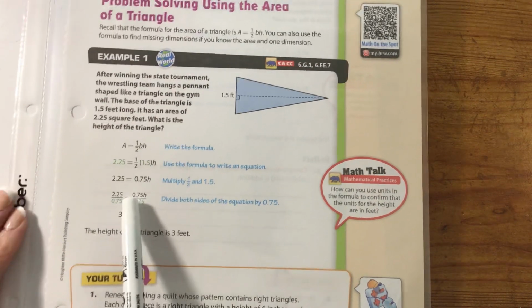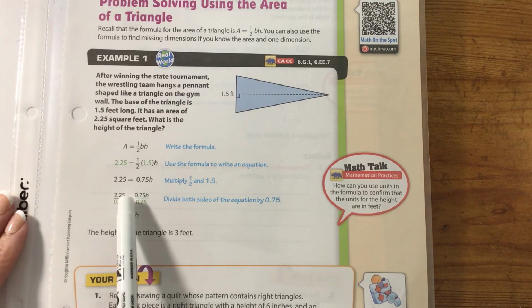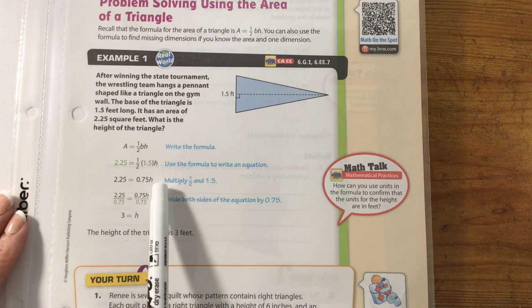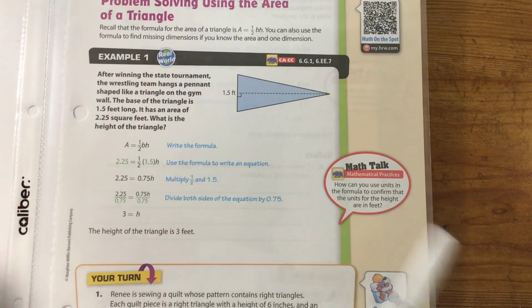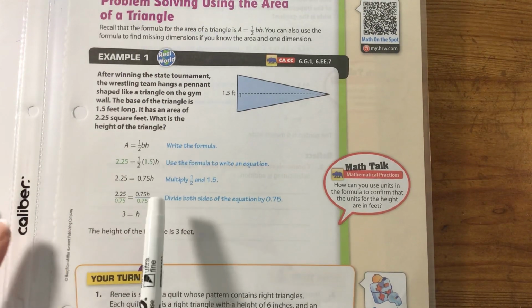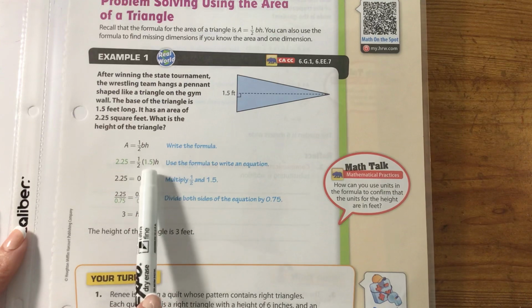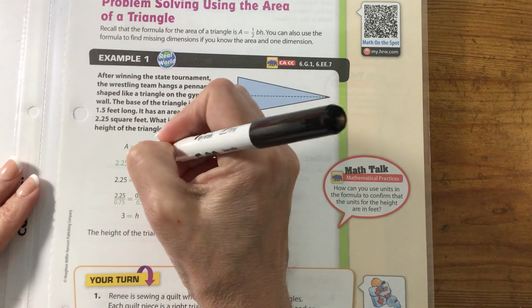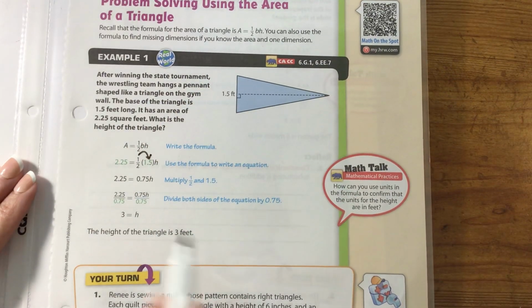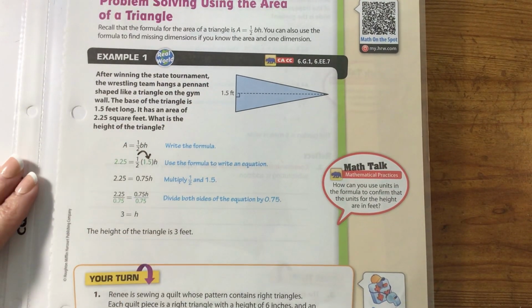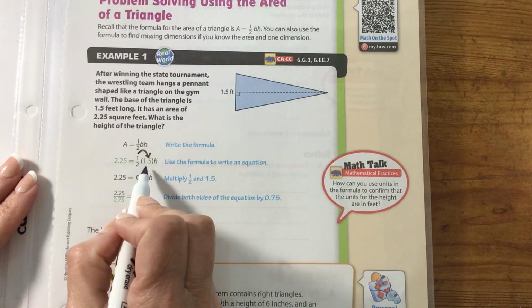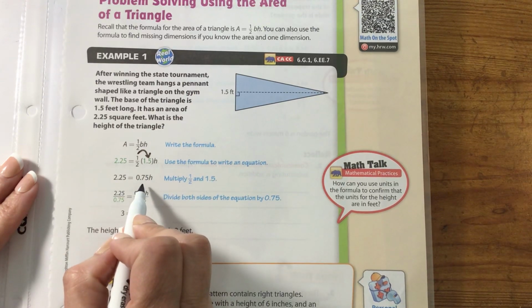Okay, this next section of the problem, the area stays the same, 2.25. Now, over here, guys, they're saying I can't find 1/2 of the height because I don't know what the height is. I can, however, find 1/2 of the base. So I'm going to apply this 1/2 just to the base. That's where they get this 0.75, or 75 hundredths. Okay, hopefully you guys get that. 1/2 of 1.5 is 0.75.